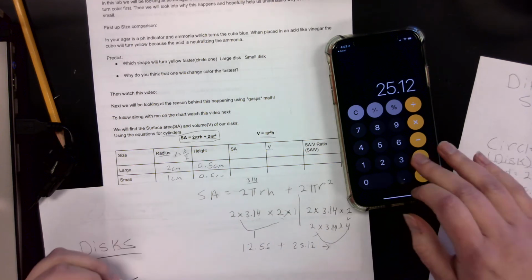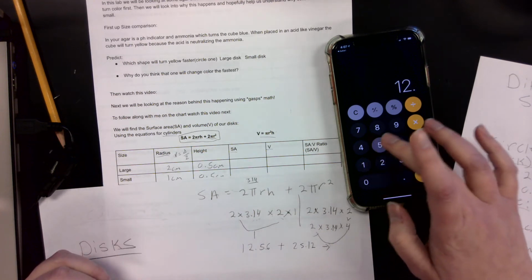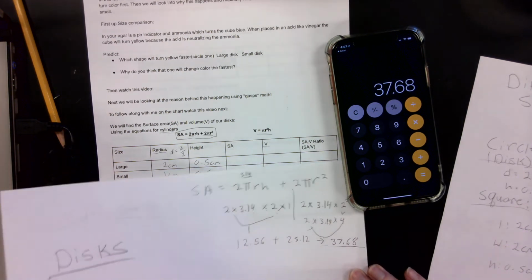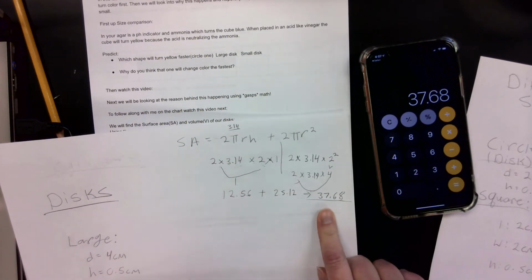Add those together and you get roughly 37.68. Now I know what many of you are saying, isn't there an easier way to get this?